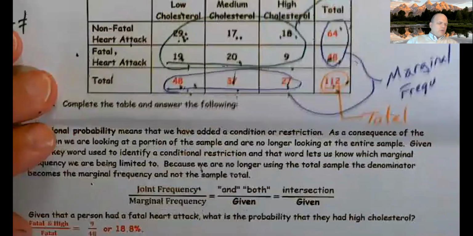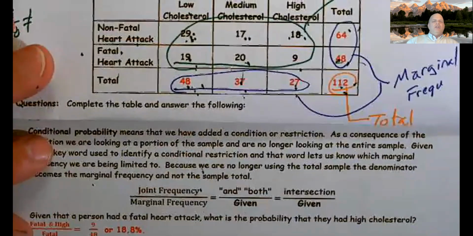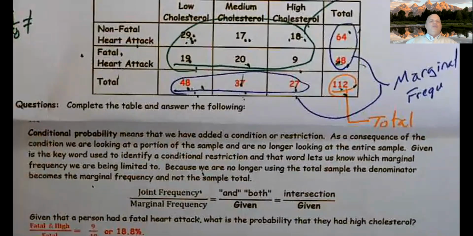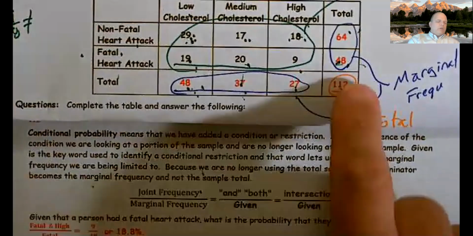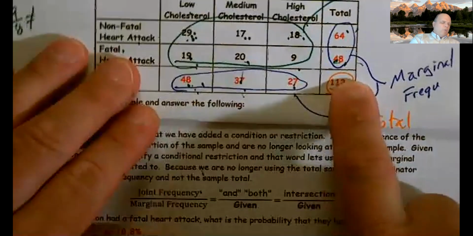Now we get into conditional probabilities, and I need you to pay very close attention to this. Conditional probability means we've added an additional condition or restriction. Really, it means something even better than that. It means we know something. It means we're not any longer looking out of the total 112. We're looking out of one of the marginals.